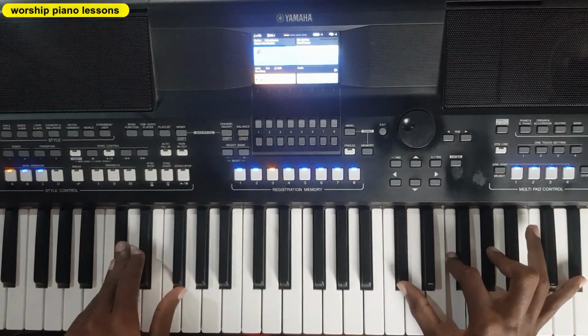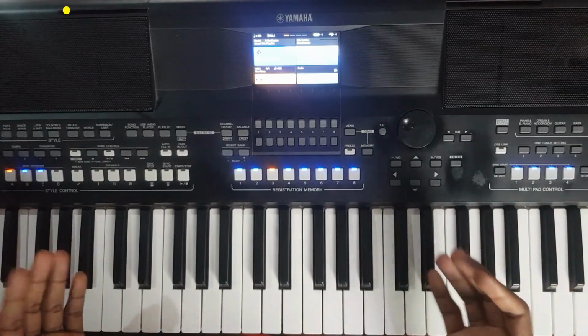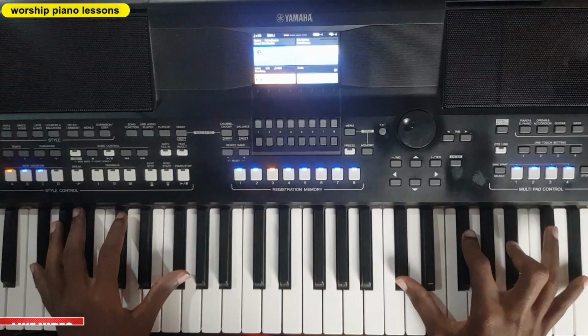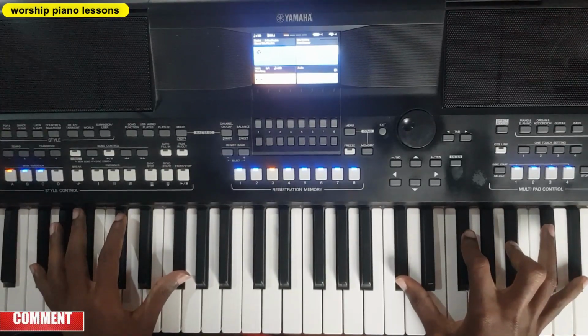The other thing that you should know, if you can play different keys, this is the time that you can combine them. All right. For example, I'm playing F sharp here. All right. And then I can change, go to F direct.